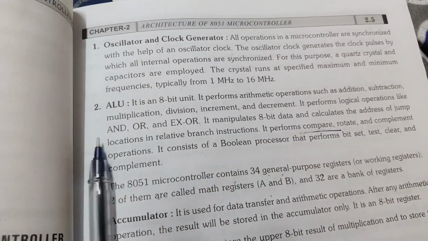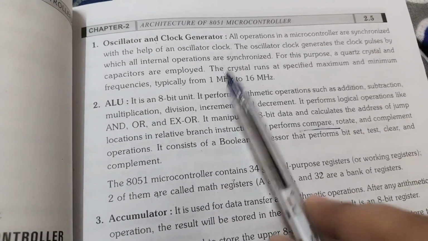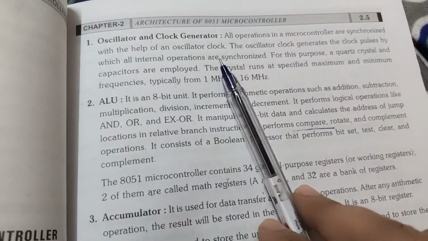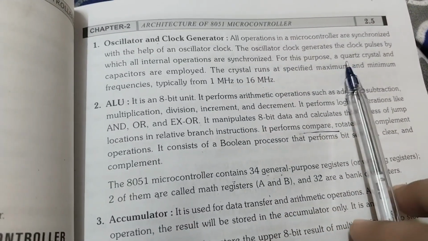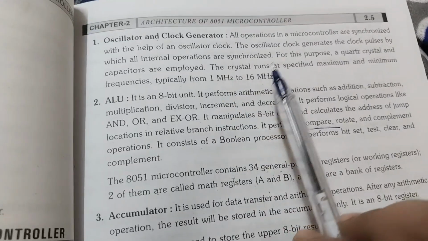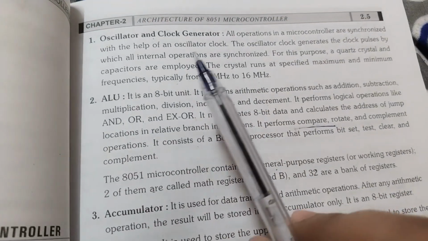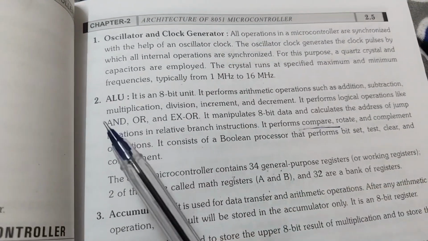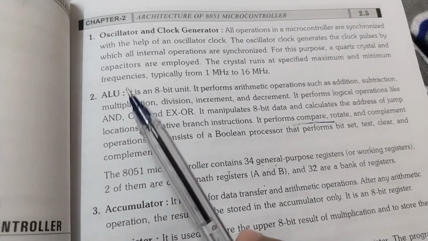The first one is all the operations in the microcontroller are synchronized by using a clock oscillator. So for this purpose, a quartz crystal oscillator is used along with the capacitor, and it has a maximum frequency of 1 megahertz and minimum frequency 16 megahertz. So this is about the oscillator and clock generator. And the second block we have is ALU.